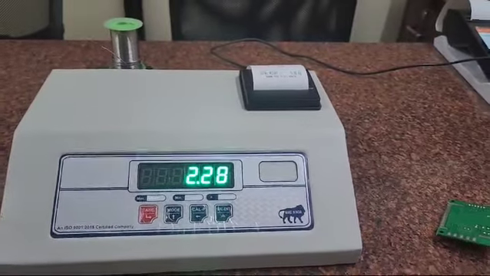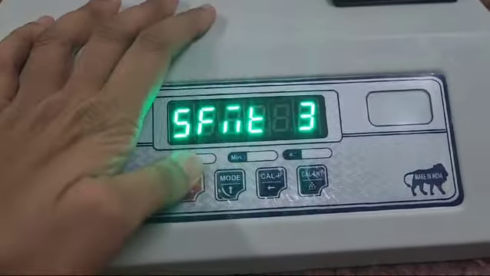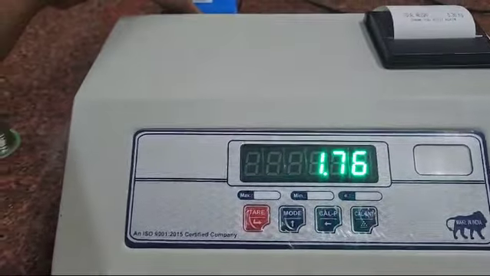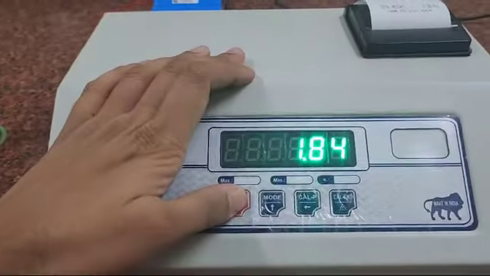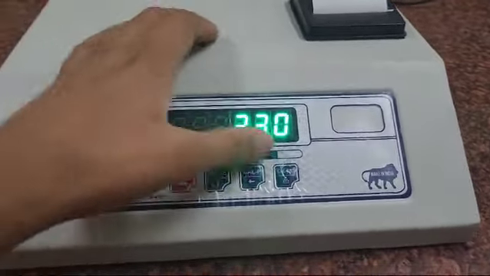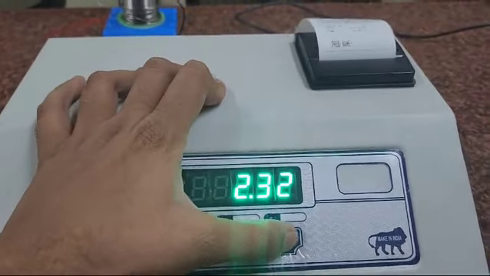Now the fourth slip format is net, gross, Tare, accumulation. Now SFMT 3. Now this weight I put as Tare, second payment, print. One more.